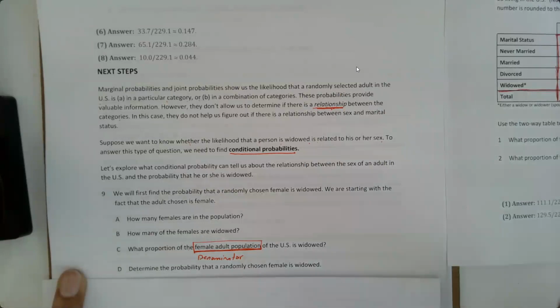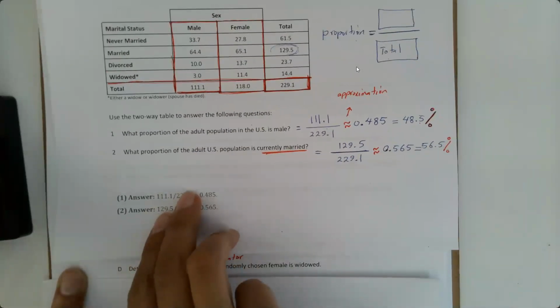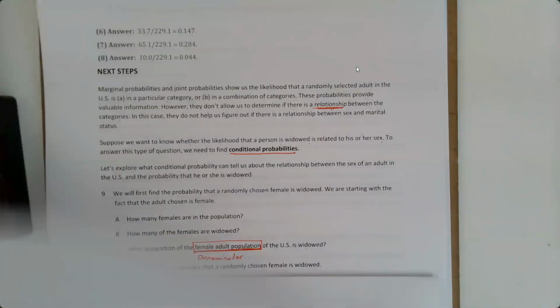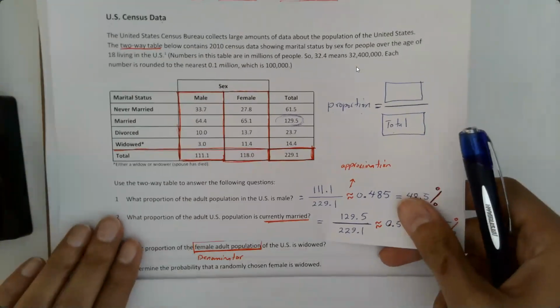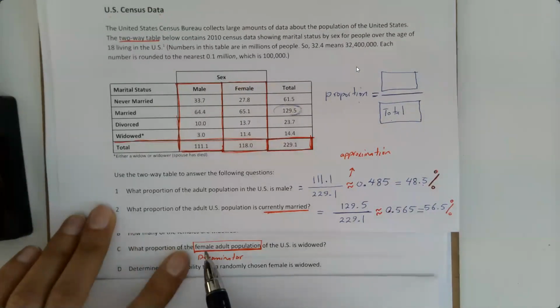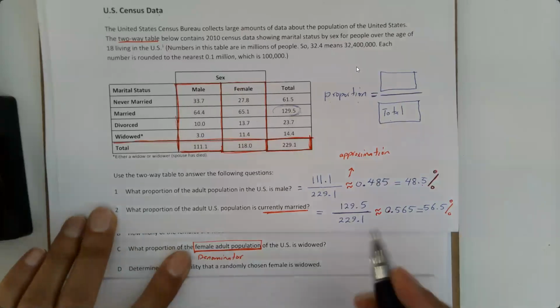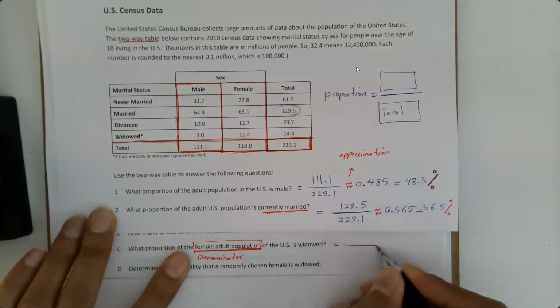Let's take a look at our table here. Our table says, well, okay. Female adult population, this goes on the denominator.